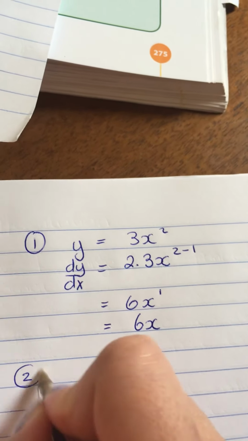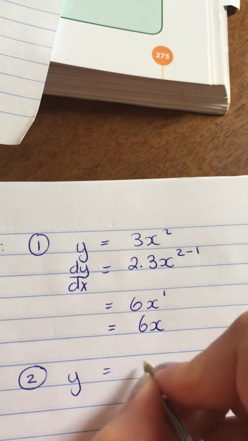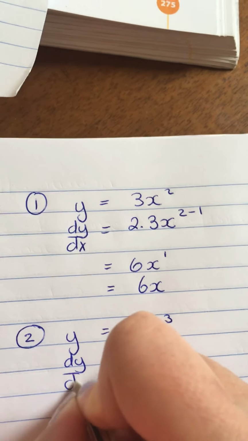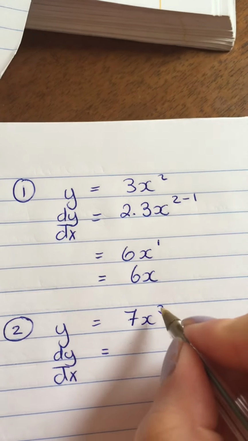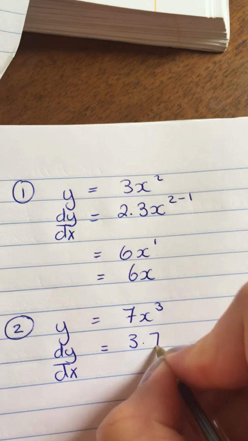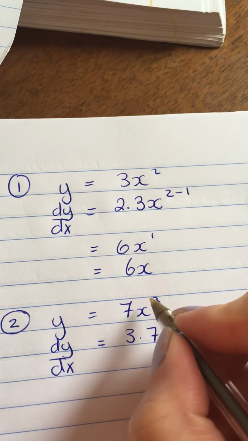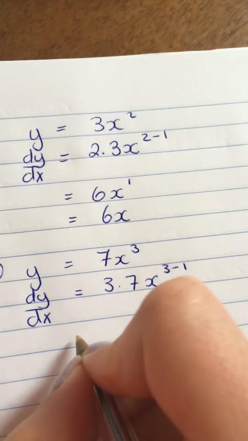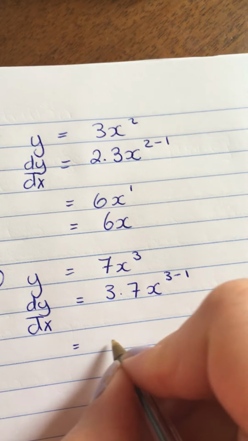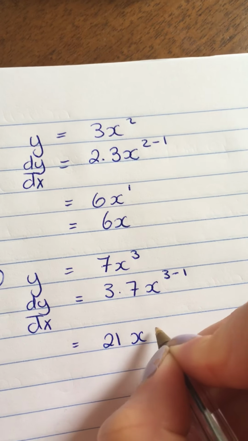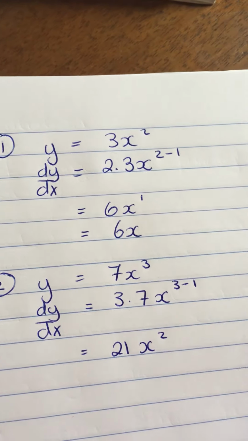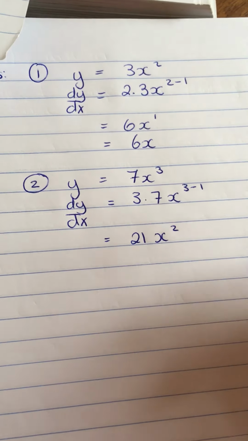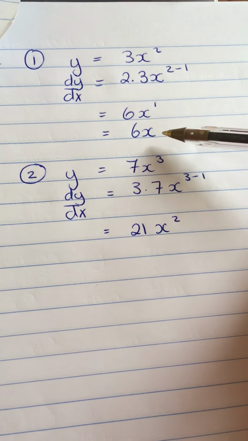Okay, number 2, so y is equal to 7x cubed. So again, dy dx is equal to, we bring the 3 to the front, so 3 times 7x, and reduce the power by 1, so 3 minus 1. Then to tidy it up, 3 times 7 is 21x squared. Okay, that's our answer, that's our dy dx. So what are we practicing? We're practicing if we've been asked to differentiate it.